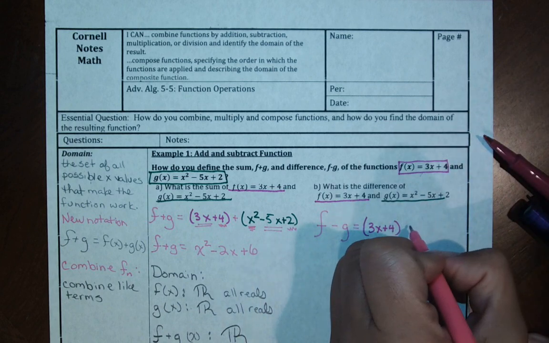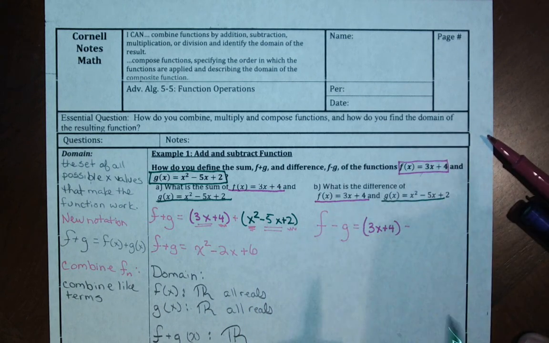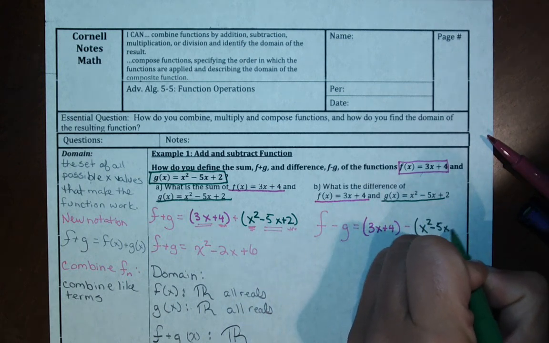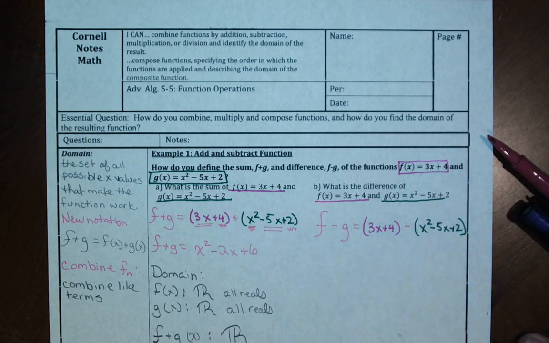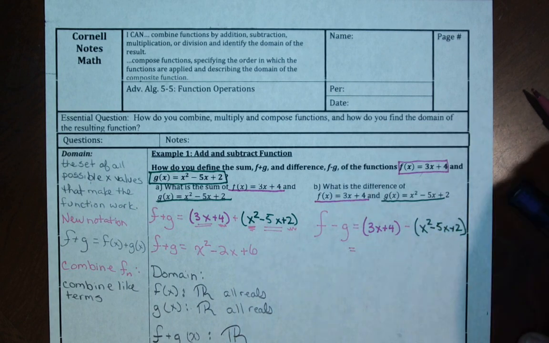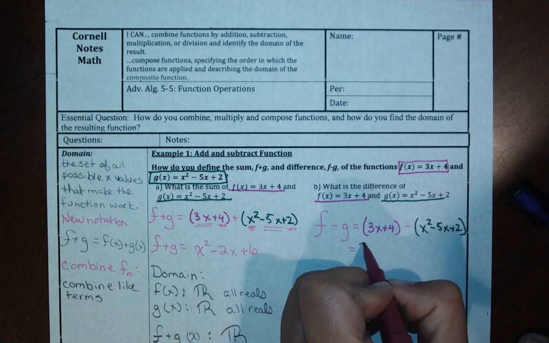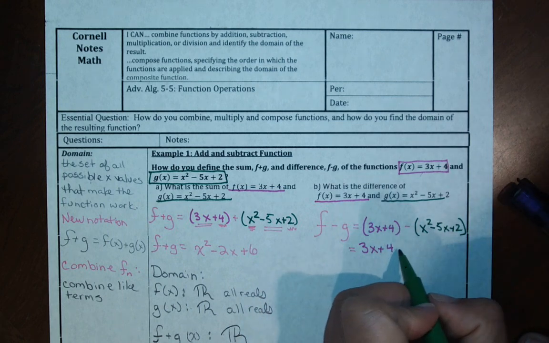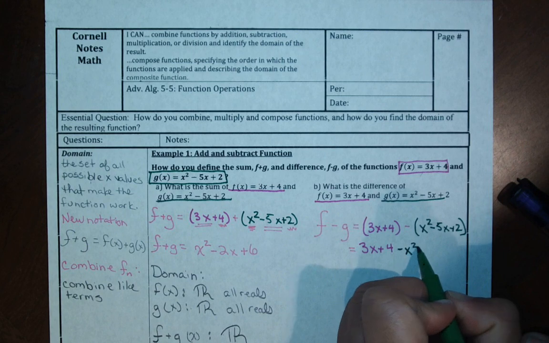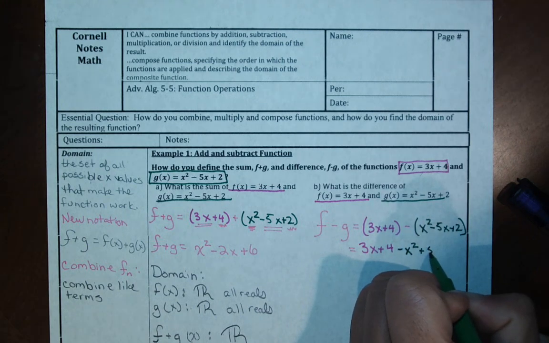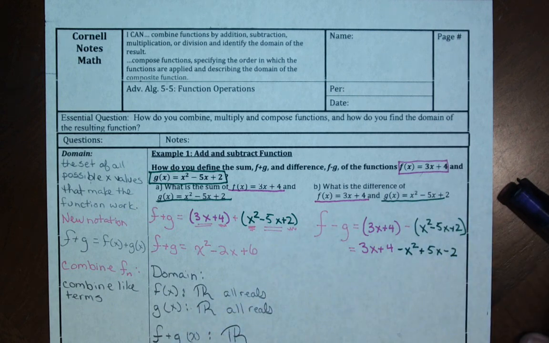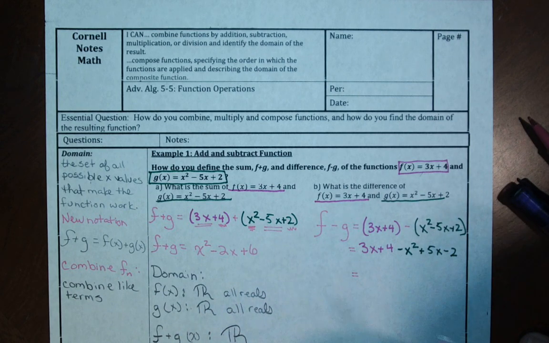And I'm subtracting from that my x squared minus 5x plus 2. So that will give me my 3x plus 4. Then we have to distribute this negative, so it's going to become subtract x squared plus 5x minus 2. Okay. And then again, we're just going to combine like terms.